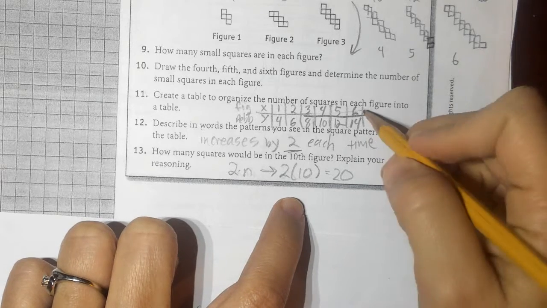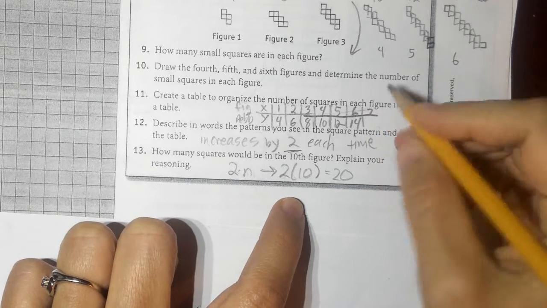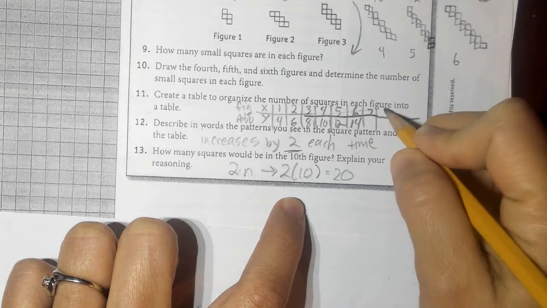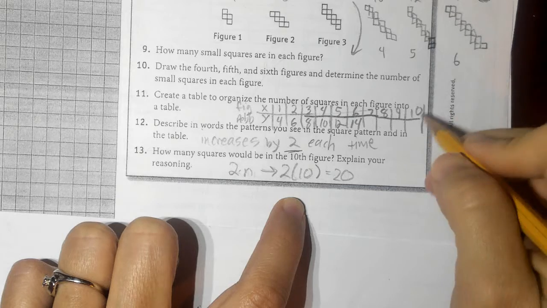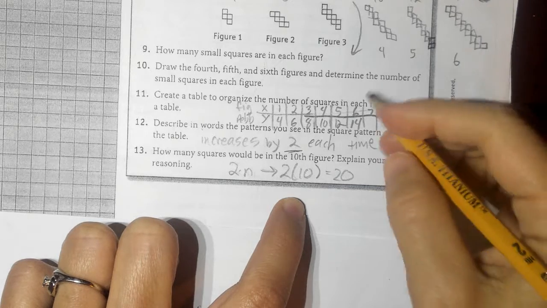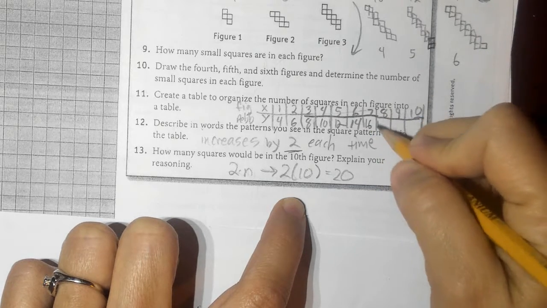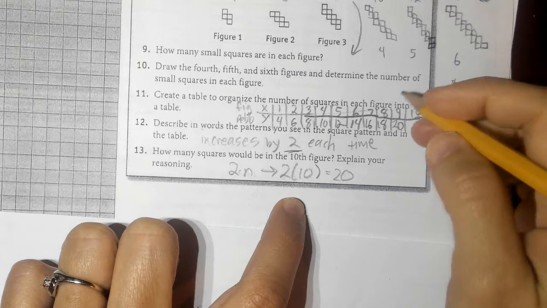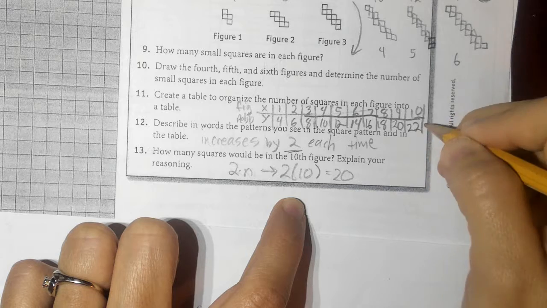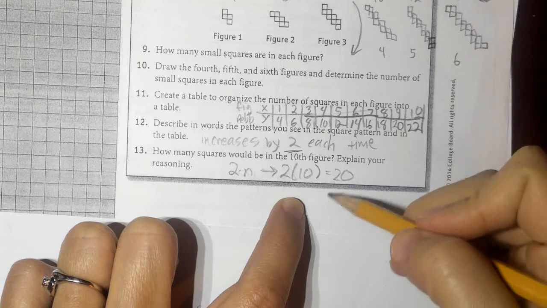If I expand this out, right, if I get 7, and then I do 8, 9, 10, that would give me 14, 16, 18, 20, 22. So it's not going to be 20.